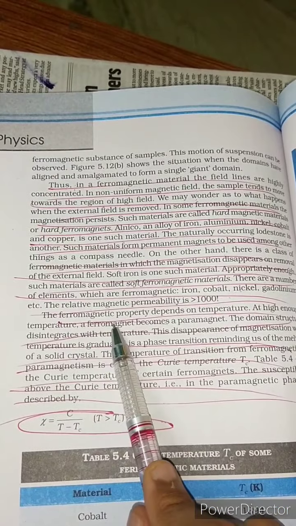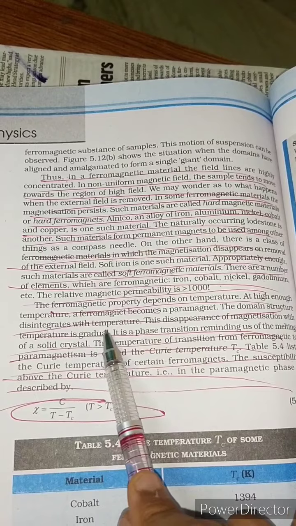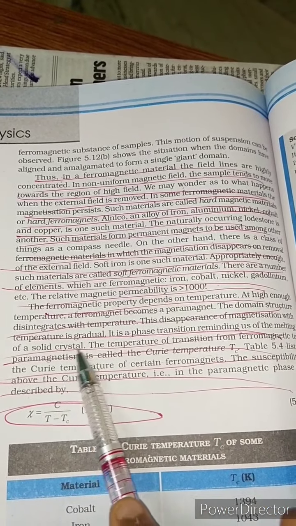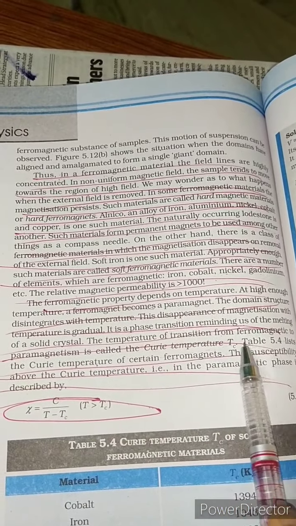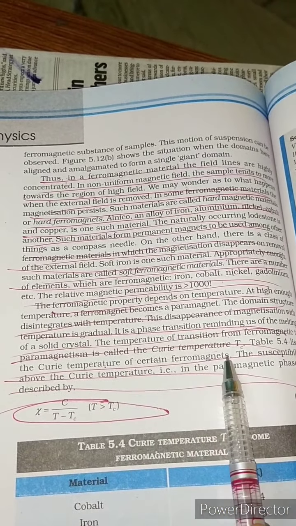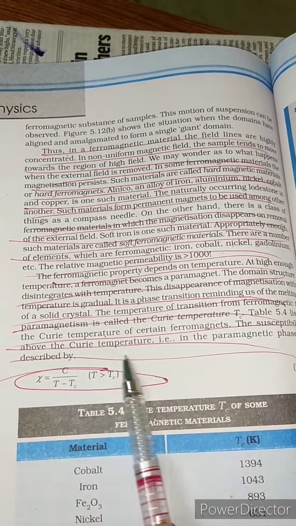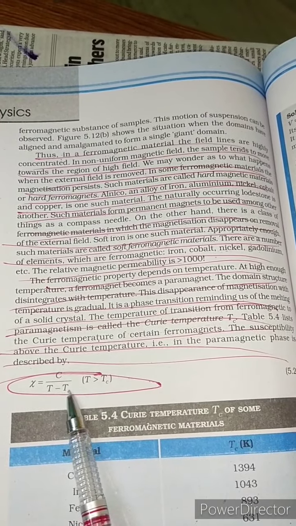At high enough temperature, a ferromagnetic magnet becomes a paramagnet, and the domain structure disintegrates with temperature. This disappearance of magnetization with temperature is gradual. It is a phase transition, reminding us of the melting of a solid crystal. The temperature of transition from ferromagnetic to paramagnetic is called the Curie temperature, Tc. The table lists the Curie temperature of certain ferromagnetics, which is not at all important, don't read it. The susceptibility above the Curie temperature, that is in the paramagnetic phase, is described by chi equals C divided by T minus Tc, for T greater than Tc.